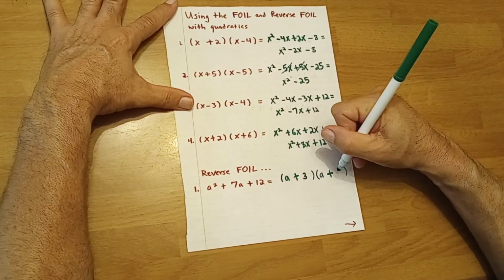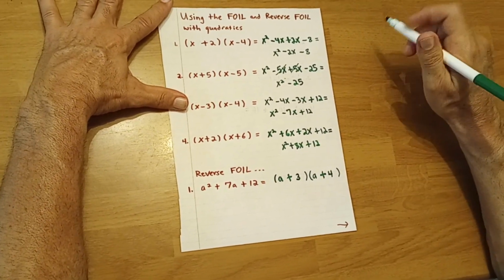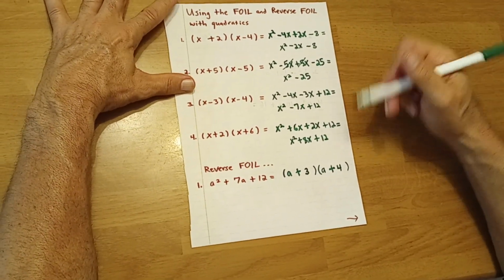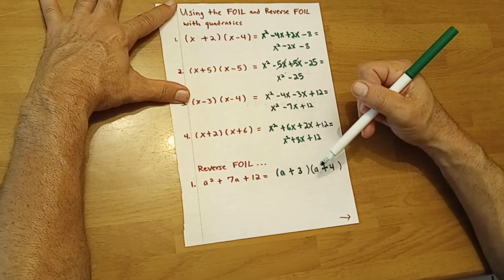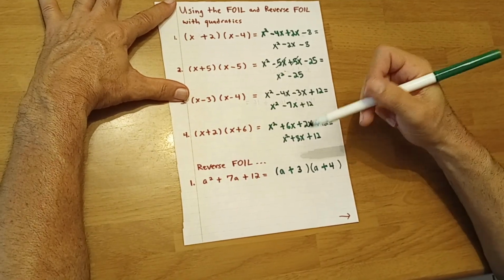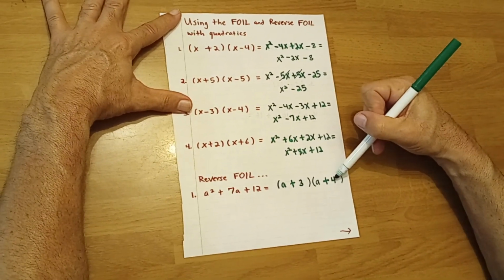So we're going to put a 3 here and a 4 here. Again, it doesn't matter the order in which you list these. And then we can just, again, FOIL this to make sure we didn't make a mistake. a times a is a squared. Outside a times 4 is 4a.